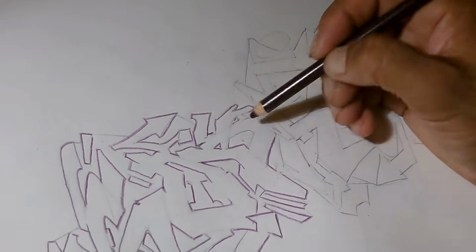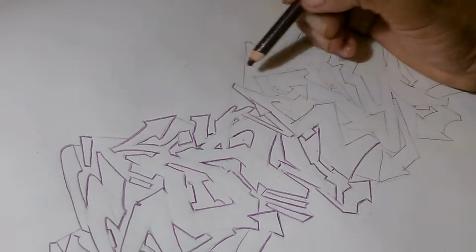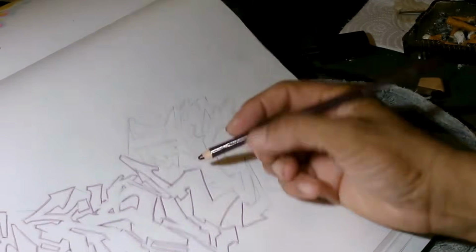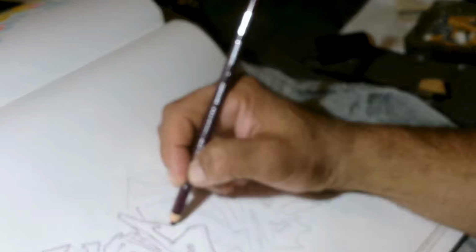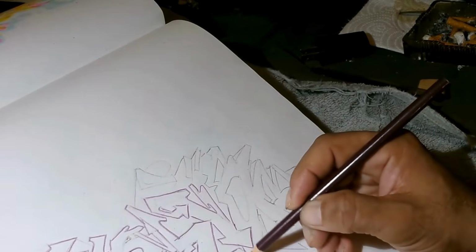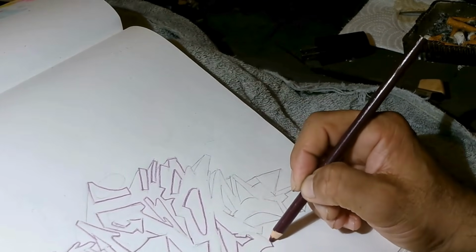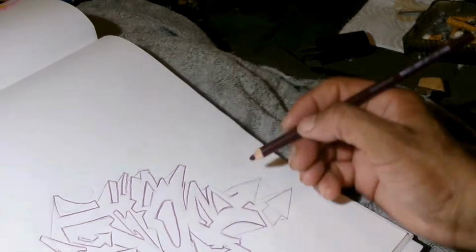Before we color, let's talk about color schemes. A color scheme is the combination of colors used in the artwork. For this piece, I am using an analogous color scheme. Analogous colors are colors that sit next to each other on the color wheel. For the letters, the main color is white, which is a neutral and dominant color. It works with anything.